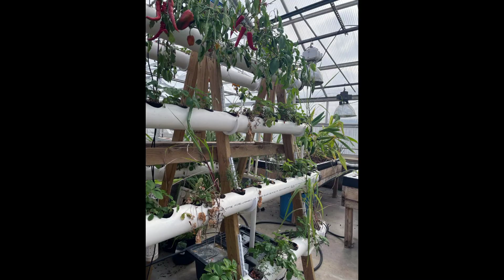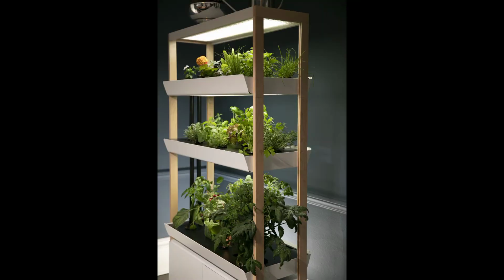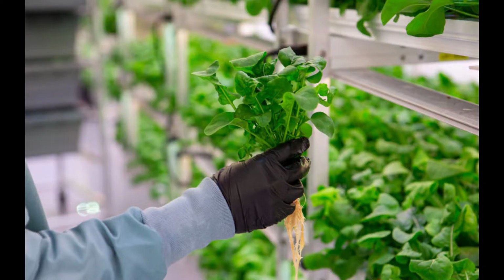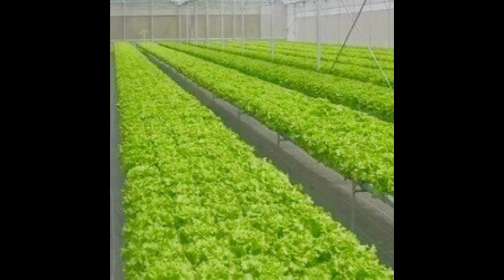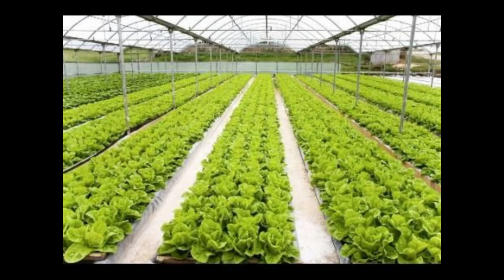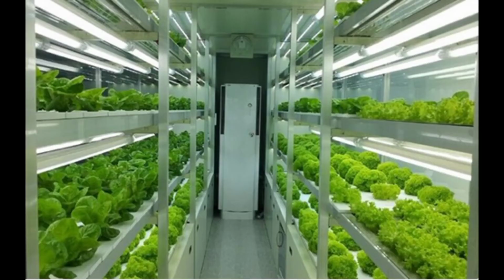Additionally, inert, chemically inactive mediums such as gravel, sand, and sawdust are used as soil substitutes to provide support for the roots. The advantages of hydroponics include the ability to increase yield per area and reduce water usage.